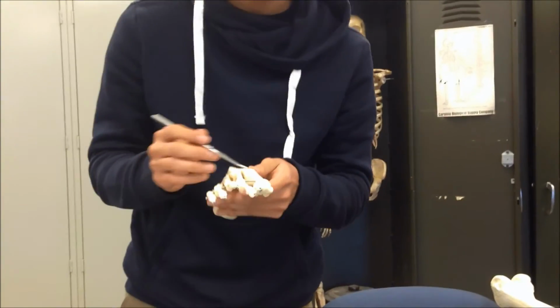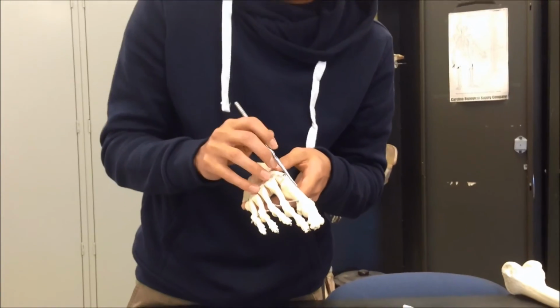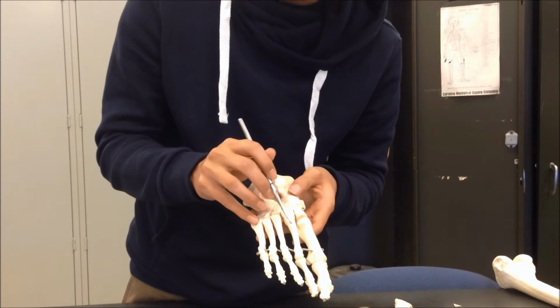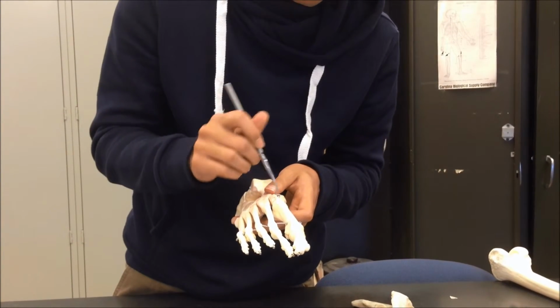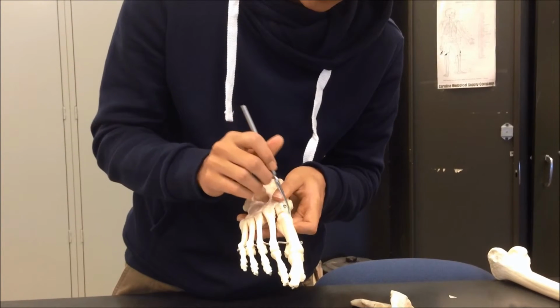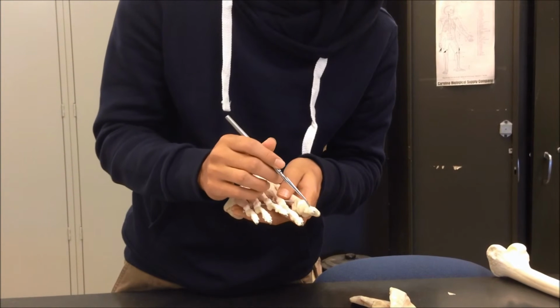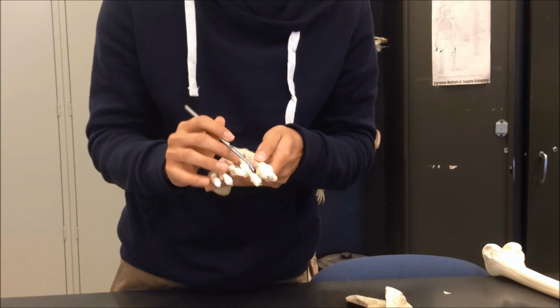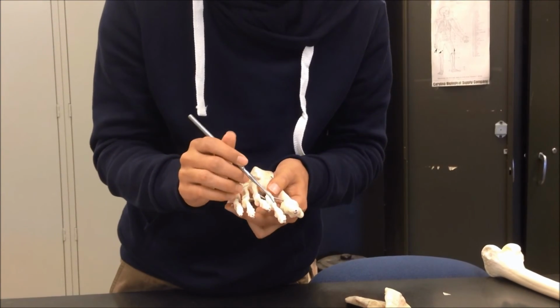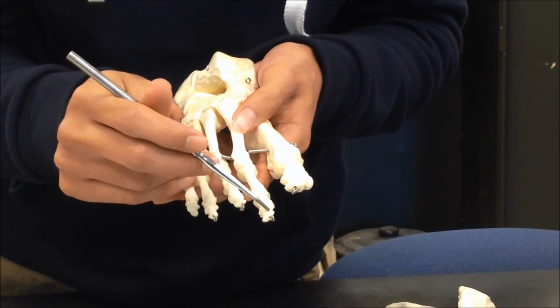The digits are numbered medial to lateral, with the big toe being number 1, 2, 3, 4, and 5. In the metatarsals, this is the base of the metatarsal, and this is the head of the metatarsal. The big toe only has a proximal and a distal phalanx, whereas the rest of them have a proximal, a middle, and a distal phalanx.